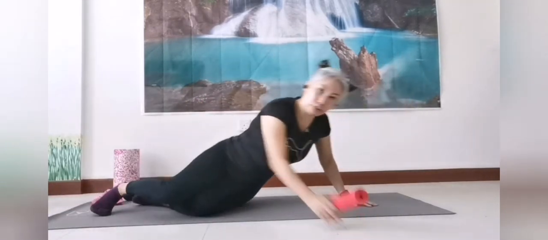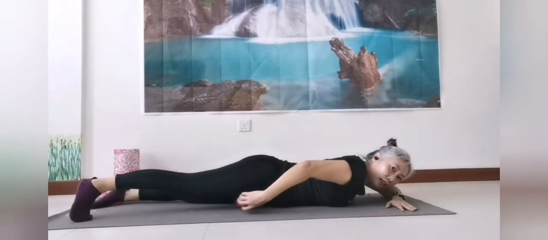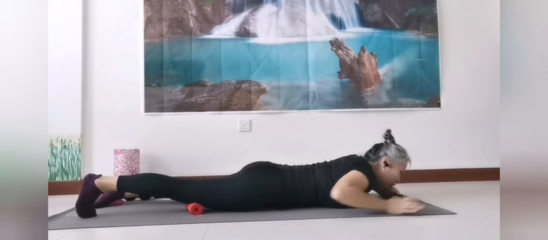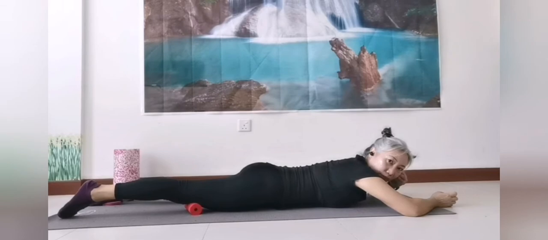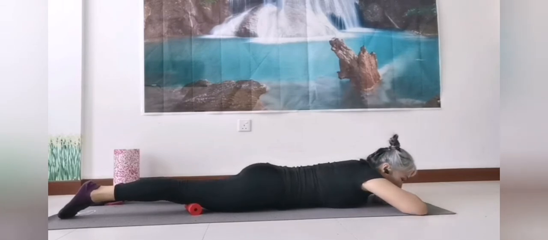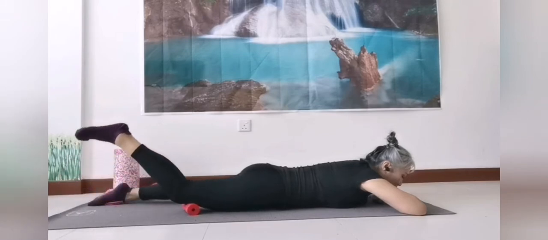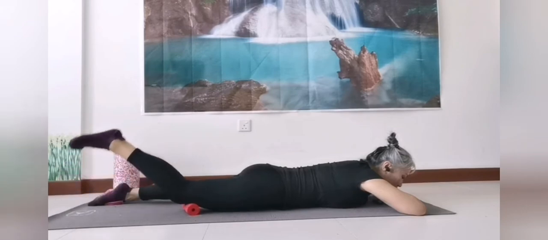So either you use your hand to roll, or you can actually flip around and put the mini roll just on top of the knee joint. So allow your body weight to do the job for you. Rest your body weight and let your legs sink all the way down to the floor. And I add knee flexion here. So when I bend my knee, the roller will just go up a little bit.